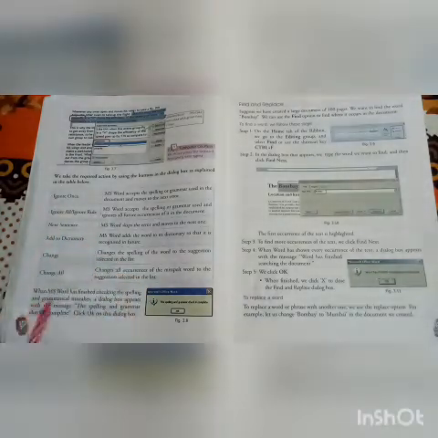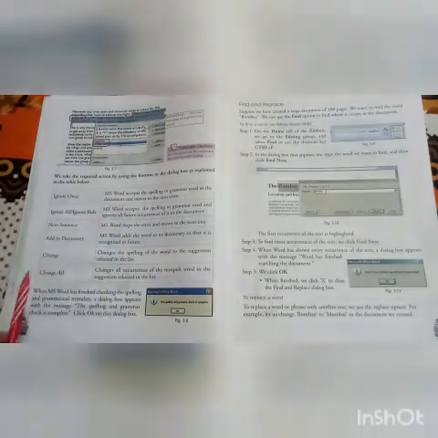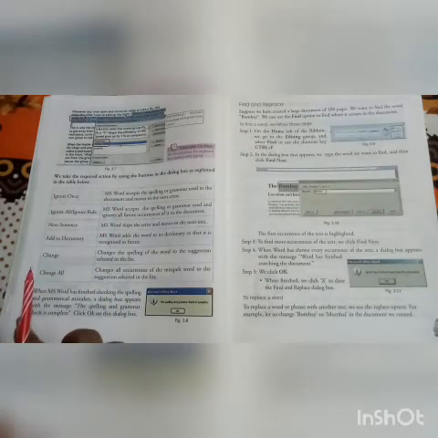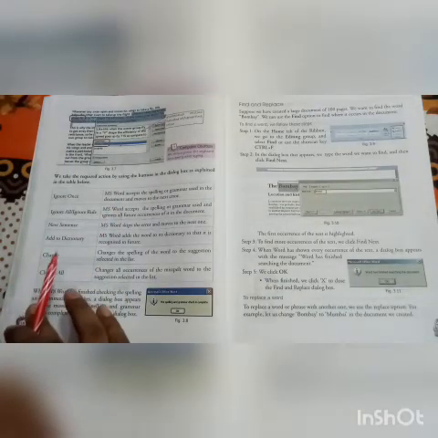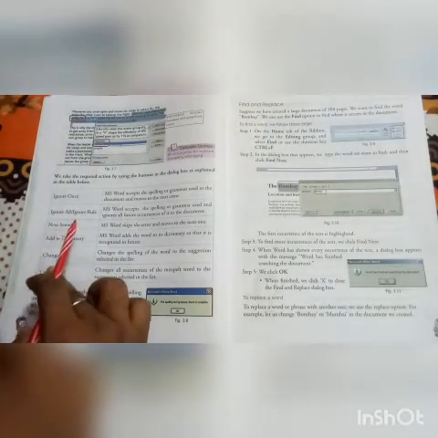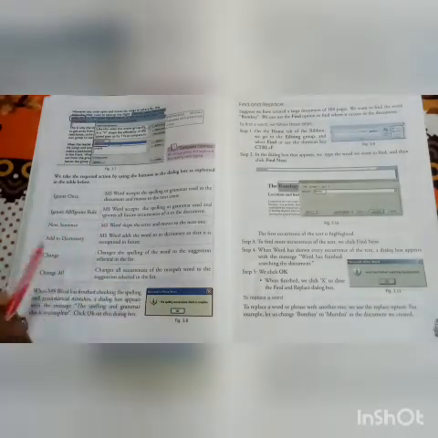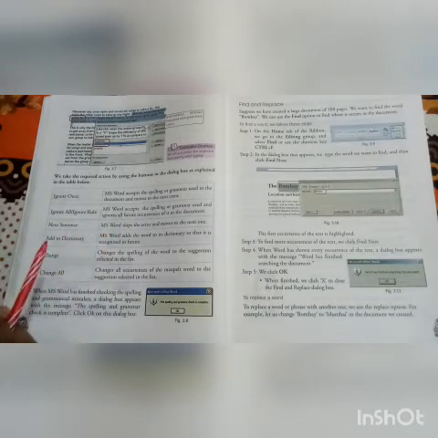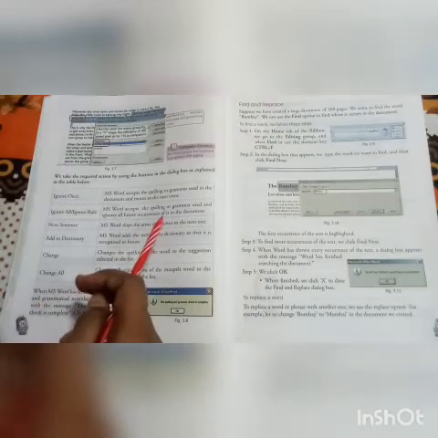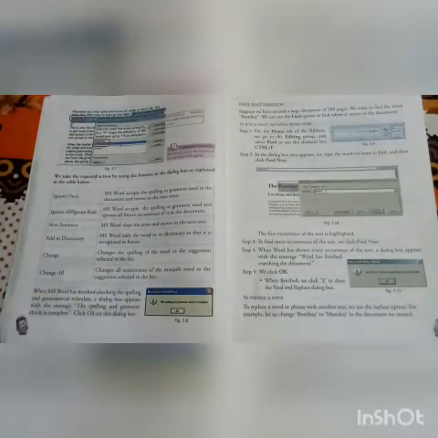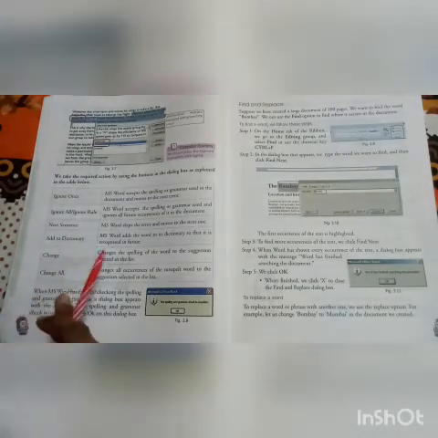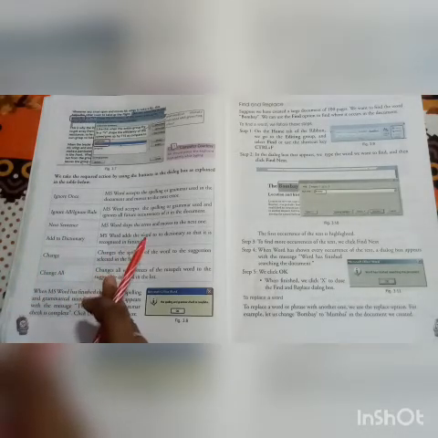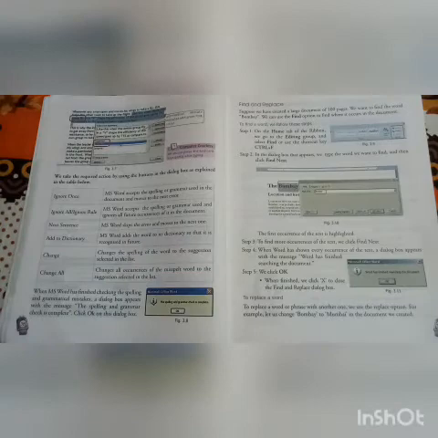Ignore once. MS Word accepts the spelling or grammar used in the document and moves to the next error. Ignore all or ignore rule. MS Word accepts the spelling or grammar used and ignores all future occurrences of it in the document. Next sentence. MS Word skips the error and moves to the next one.